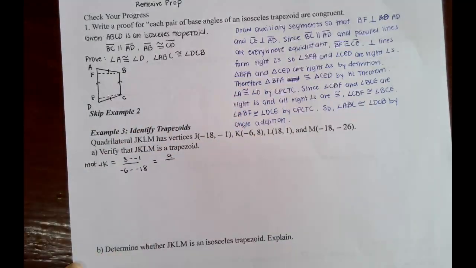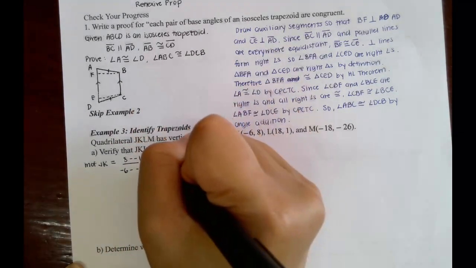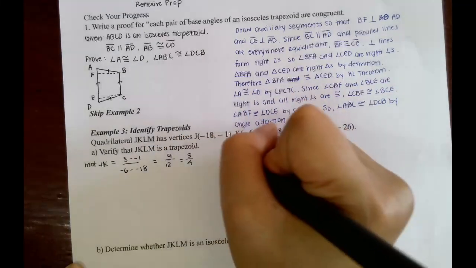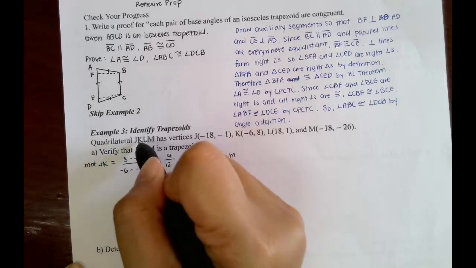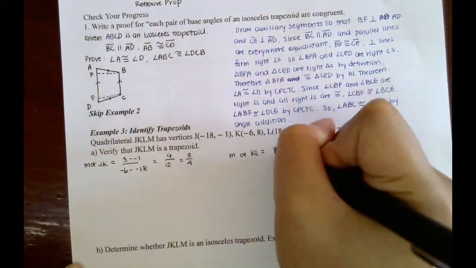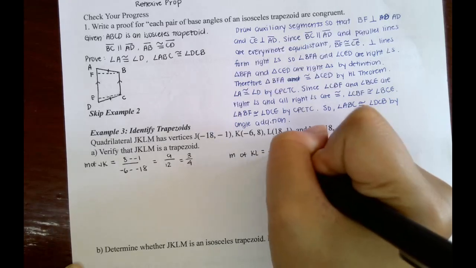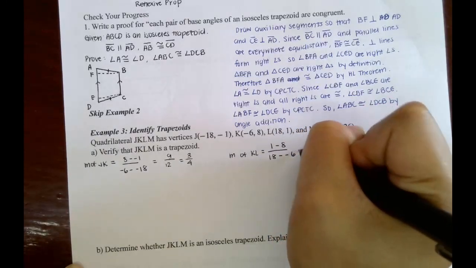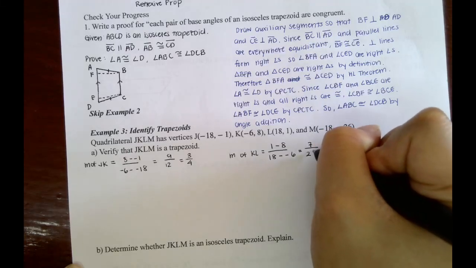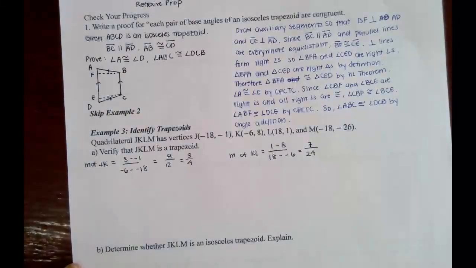Negative 6 minus negative 18, so that's plus 18. That will be 12, so this is 3/4. Okay. So then next will be KL, so slope of KL. Rise over run, so 1 minus 8 over 18 minus negative 6. 1 minus 8 is negative 7. 18 minus negative 6 is 24.